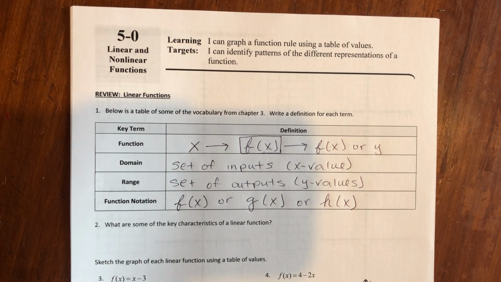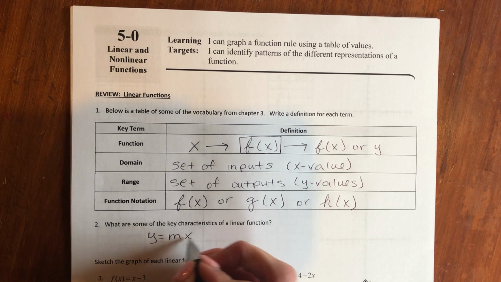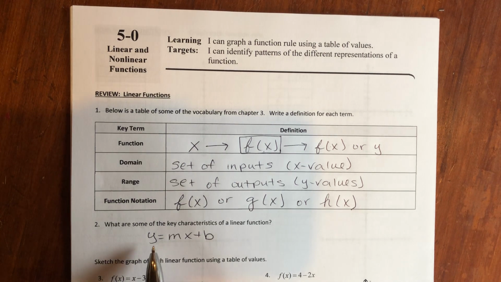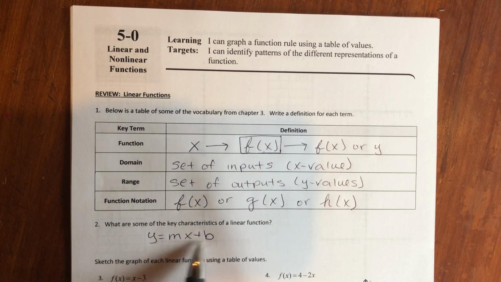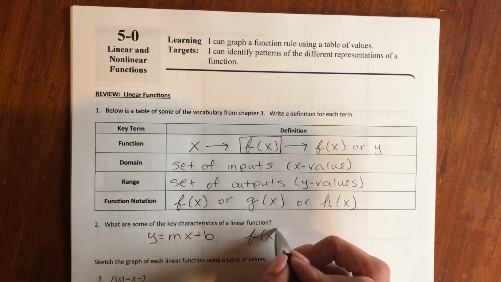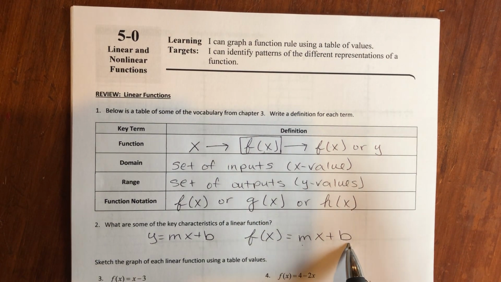Okay, going back to the linear function. Key characteristics of a linear function. The first thing we know is its basic equation, y equals mx plus b, the slope-intercept form. And we know that it's a straight line when we graph it. To put this in function notation, we can write it like this: f of x equals mx plus b. Again, m is the slope, b is the y-intercept.